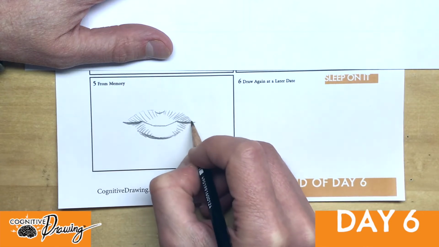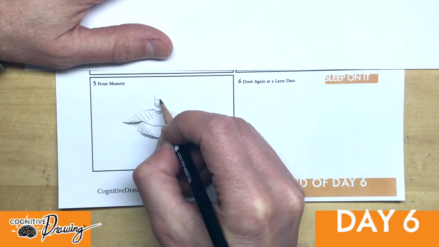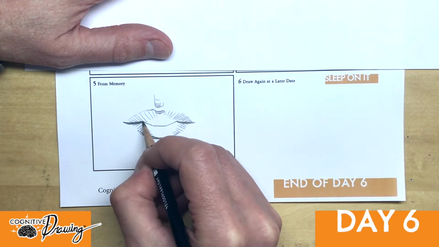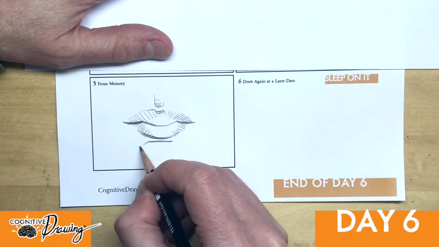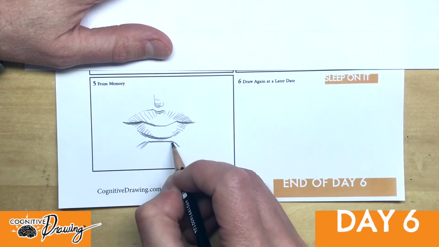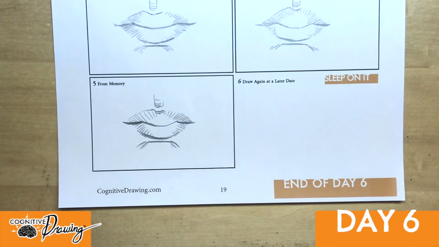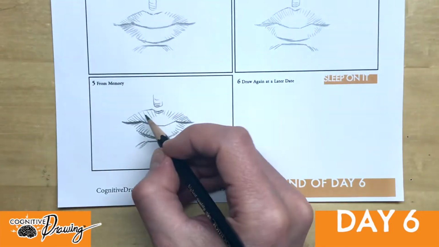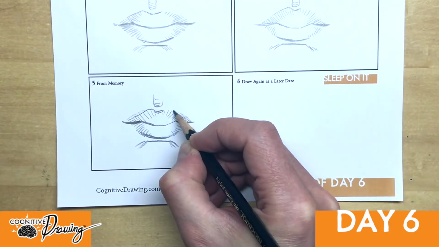Is that right? Oh my goodness, that's not right. Nope. Oh, this shape here. I went way too wide.